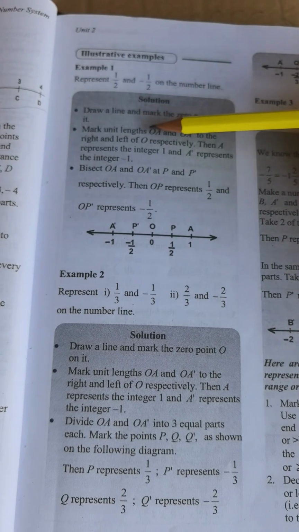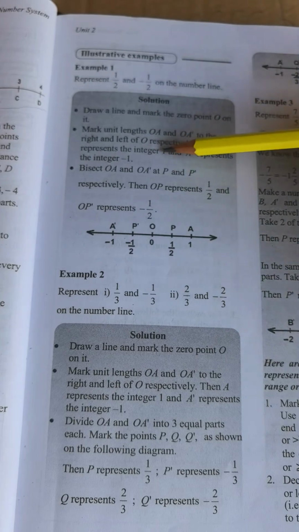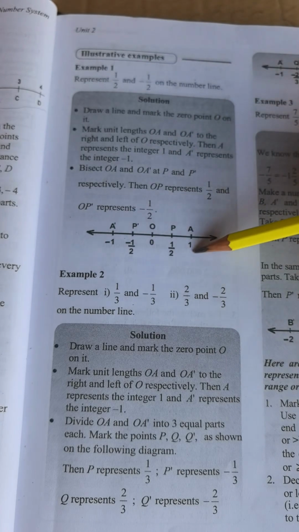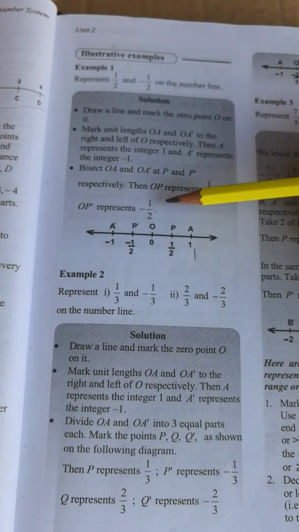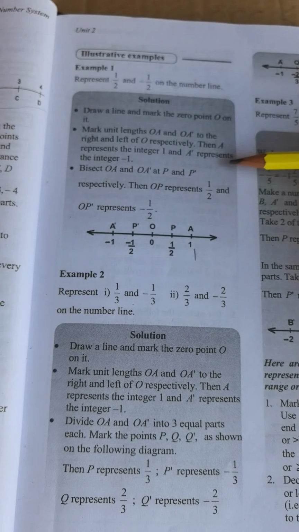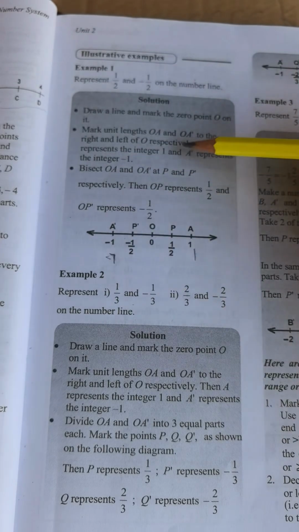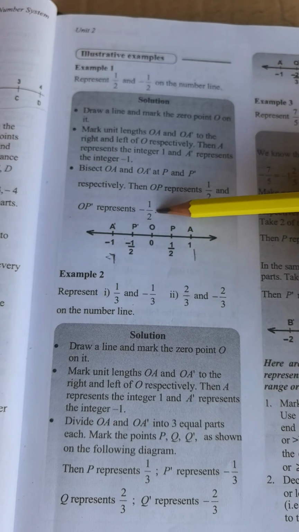Now mark the unit lengths OA and OA prime to the right and left of O respectively. Then A represents integer 1 and A prime represents negative 1. Now we do the division, the fraction between them.